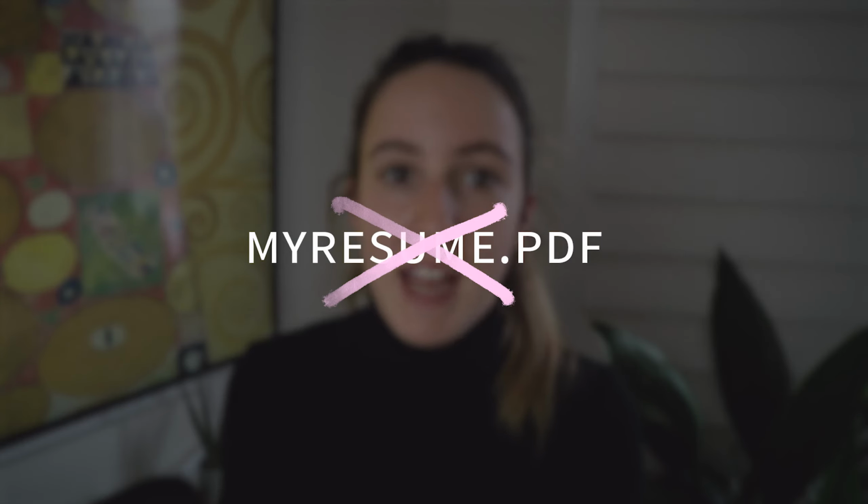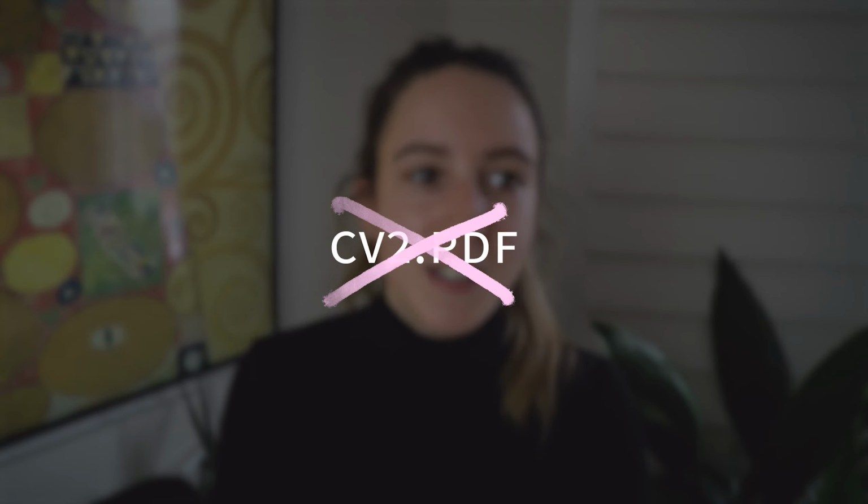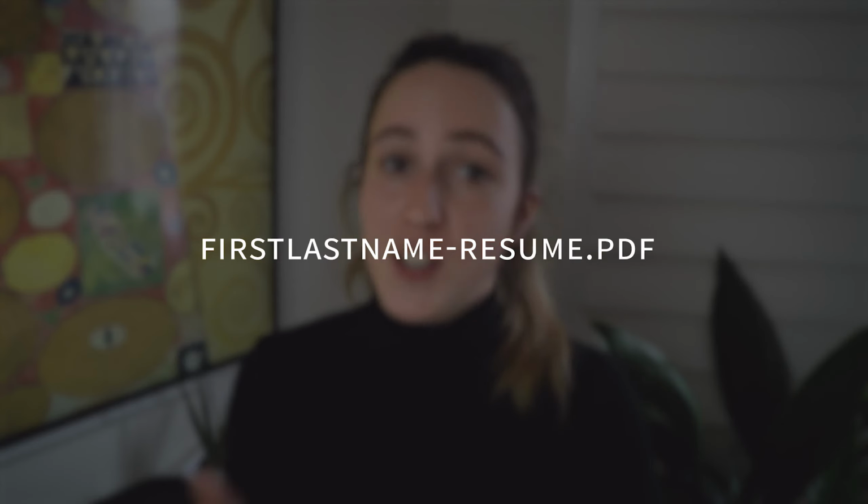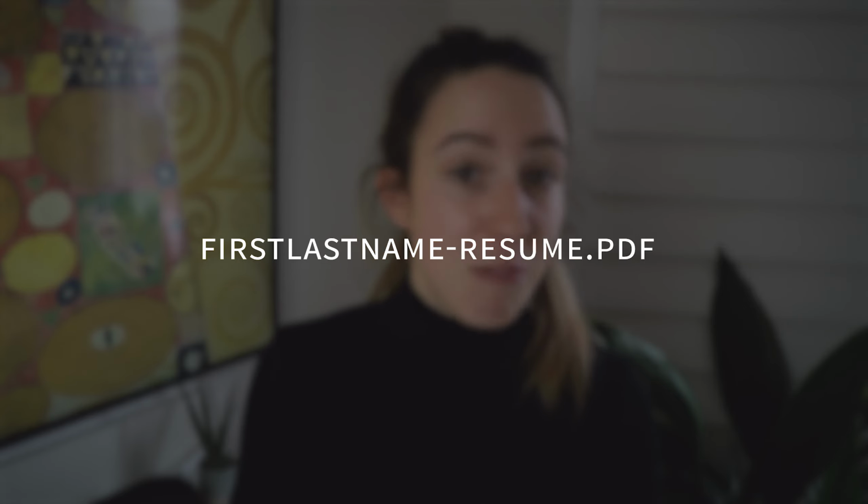Another practical tip that a lot of people don't seem to put the effort into is to actually name your resume document well. I'm going through a lot of applications. I can easily lose your resume if it's just titled My Resume or CV2 or Resume Version B. I often have a folder with all the applicants' resumes in it, and if yours isn't titled with your name, I'm probably going to lose it and it's going to be really hard to find. I recommend, honestly, just naming your resume file as your first and last name dash resume. That keeps it super clean and super simple.